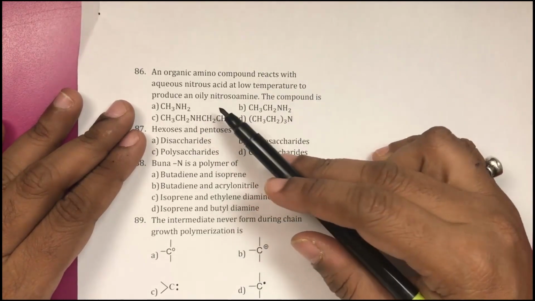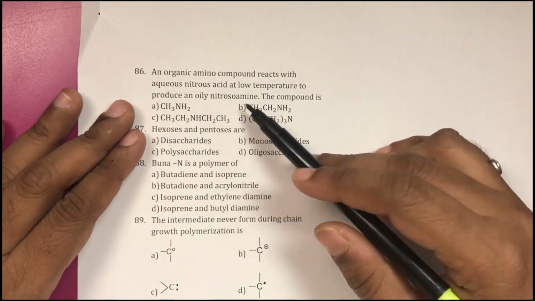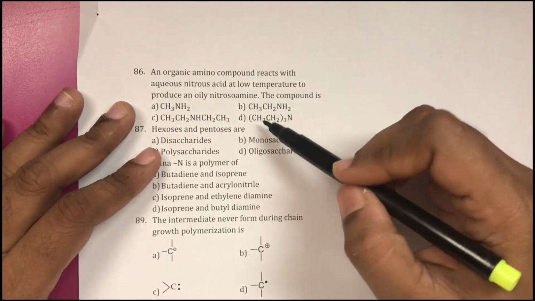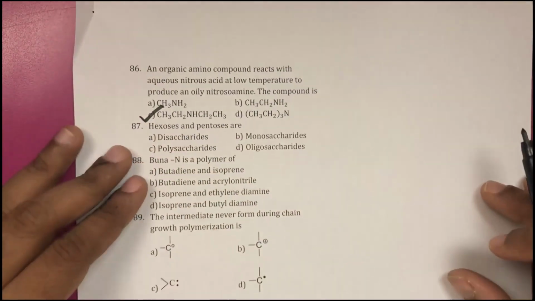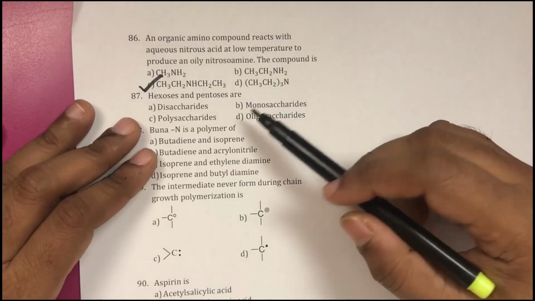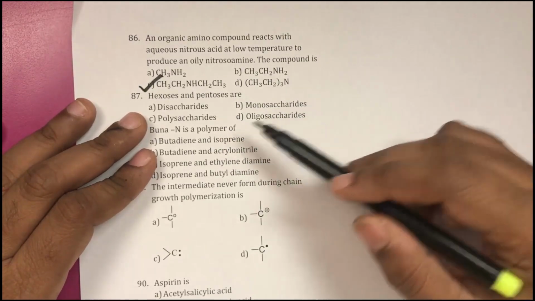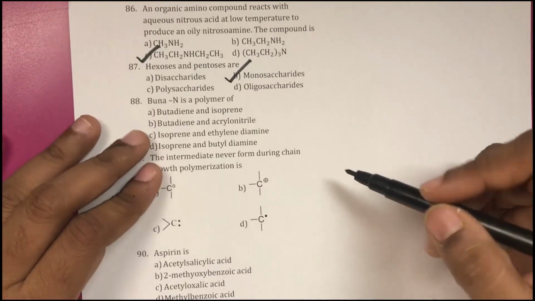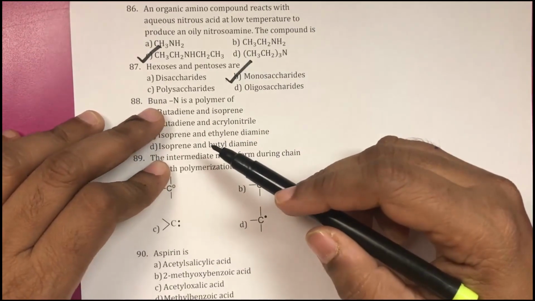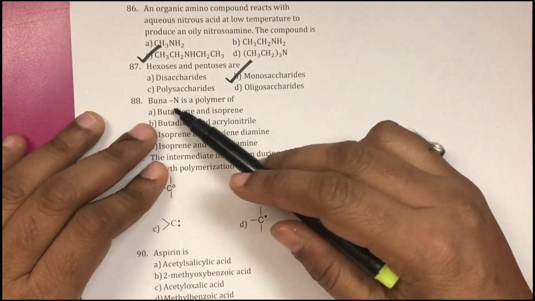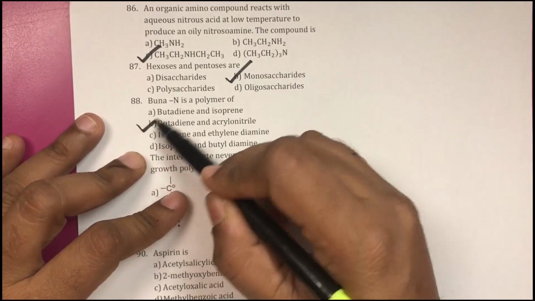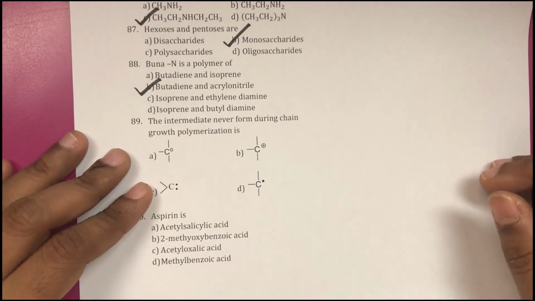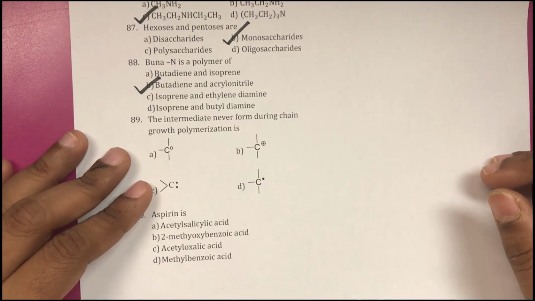Oily nitrosamine is formed by the secondary amine, and out of this the secondary amine is option C. Hexoses and pentoses, disaccharides, monosaccharide, polysaccharide, oligosaccharides. They are monosaccharides. Buna-N. Buna-N is a polymer of butadiene with acrylonitrile. Therefore, option B. The intermediate which is never formed during the chain growth polymerization.